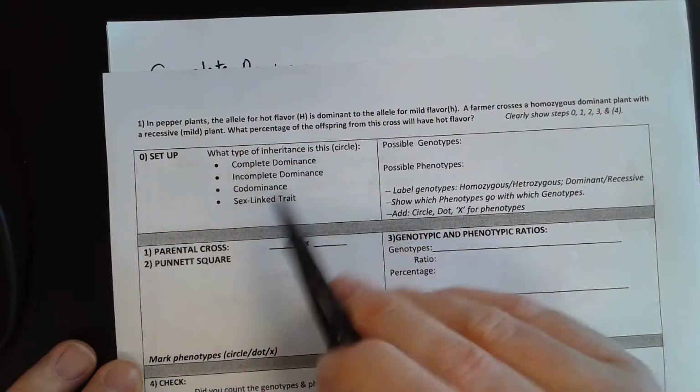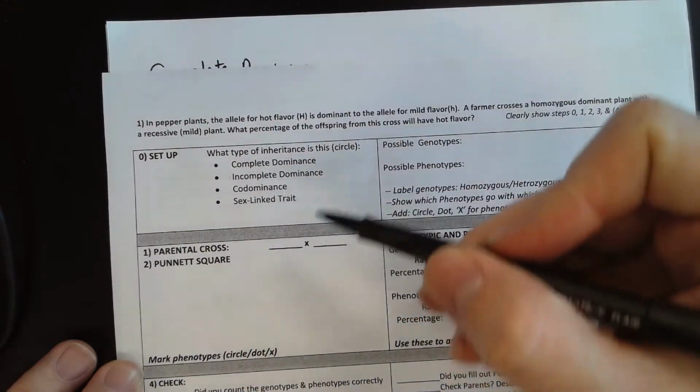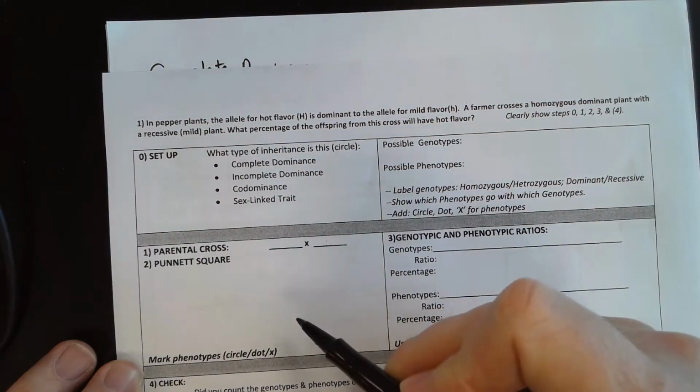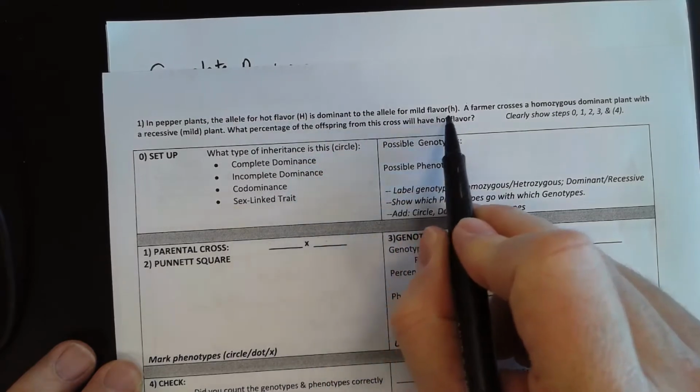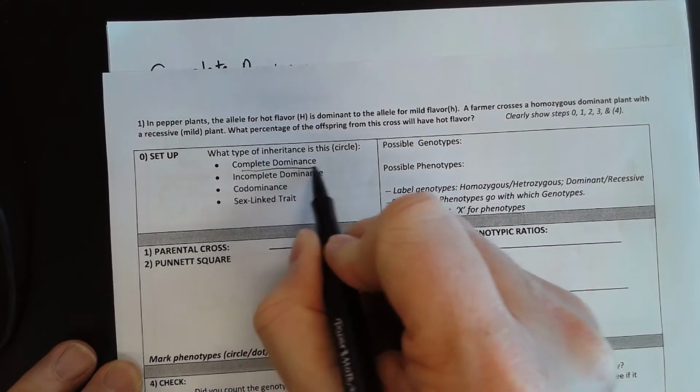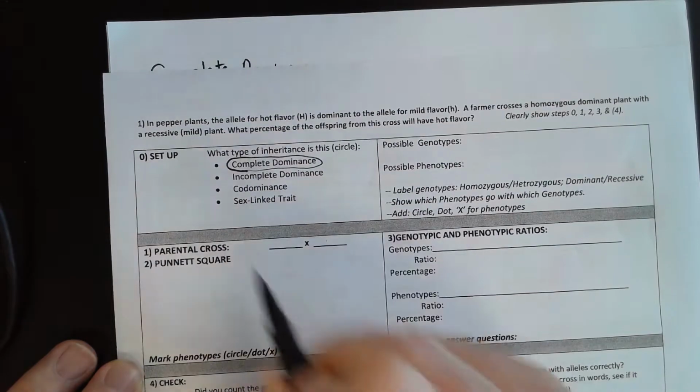What type of inheritance? So first thing you need to understand is, what are we looking at? What type of inheritance are we looking at? It's going to be critical to the problem. And it says right here, H is dominant to little h. So we know it's complete dominance. So we can circle that right there. It's really important to understand.